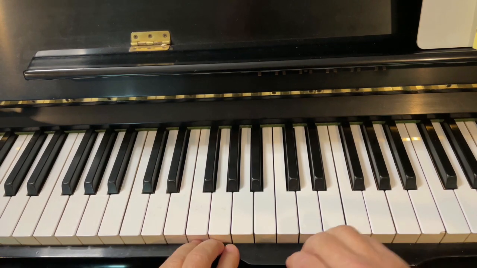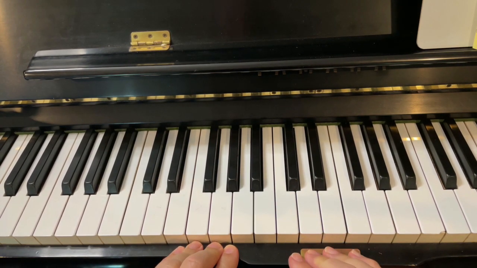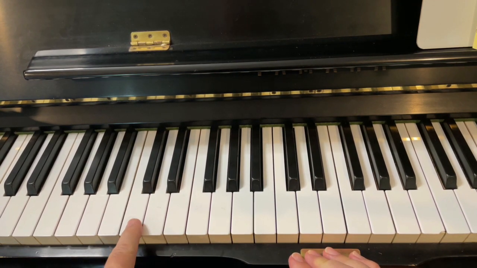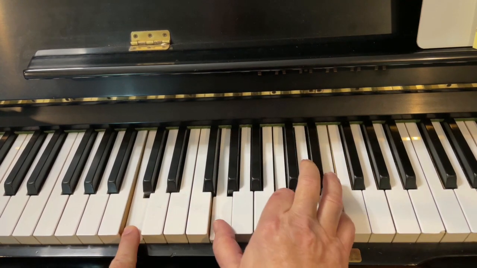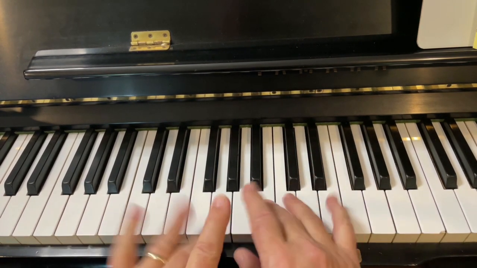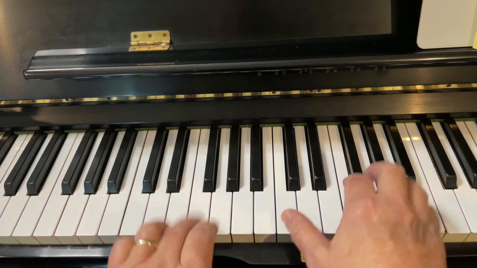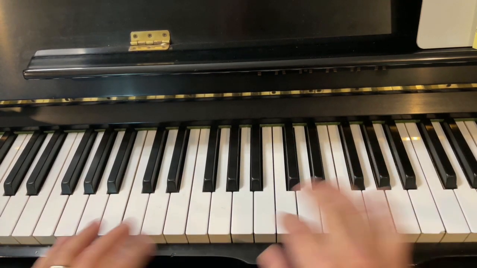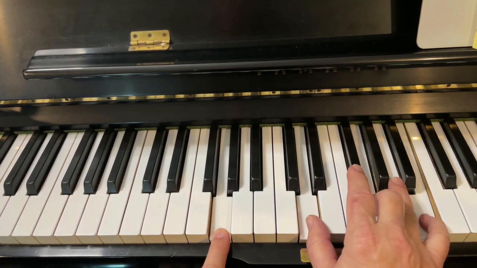Now, there's a special case in the Verdi where, and I'm going to do this in a different key so that I don't give away the game too much, but somewhere in the Verdi, there's an example where, instead of... I'll do this in G major.